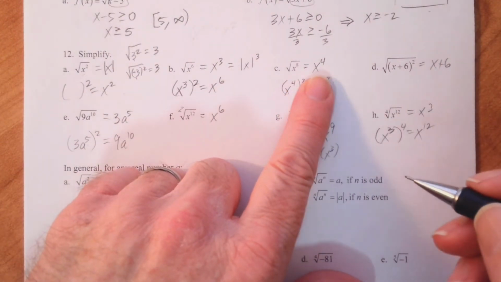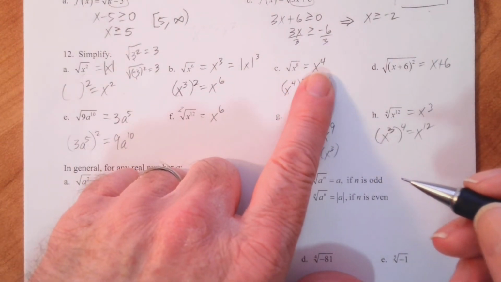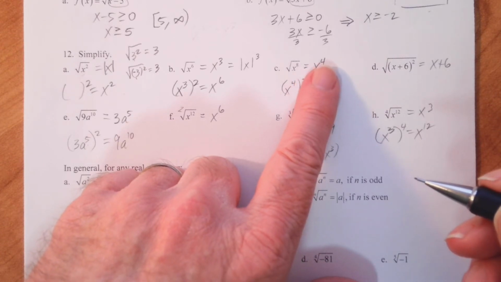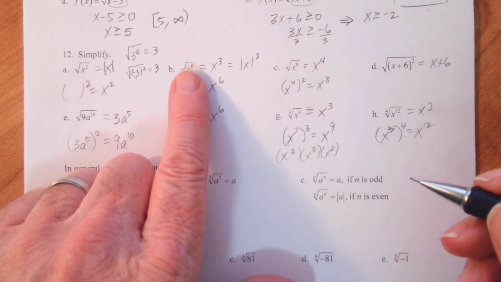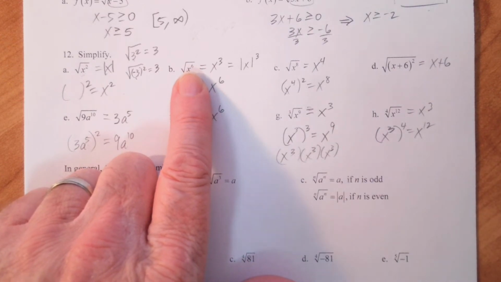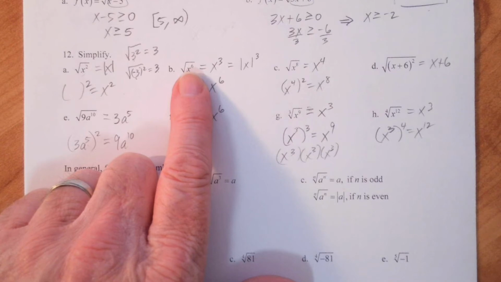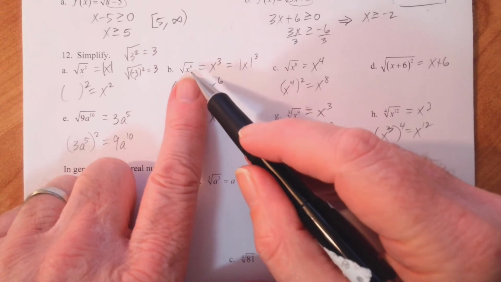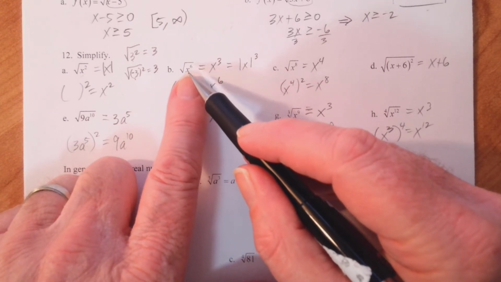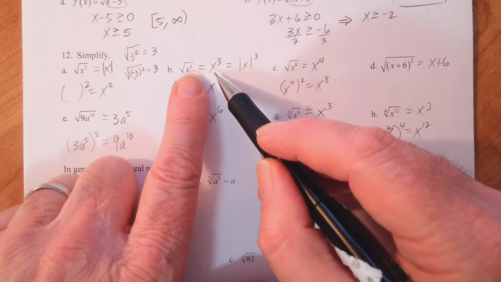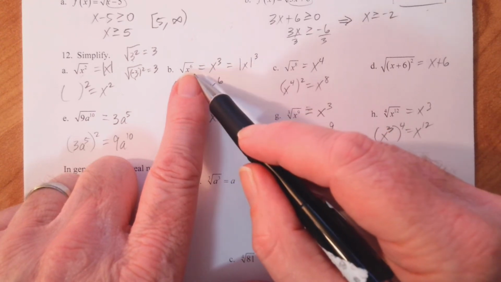Now the problem is it's not an issue here because x to the fourth. Actually, I think the way I said it before was the best. It's possible that if our x is a negative number, that this value and this value have opposite signs.